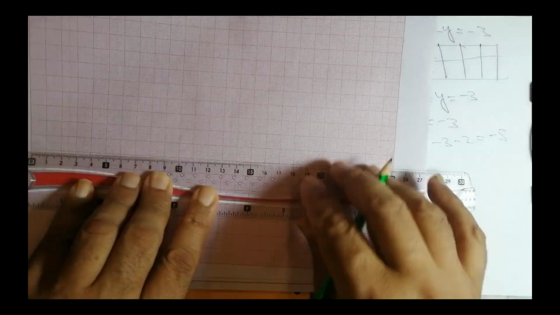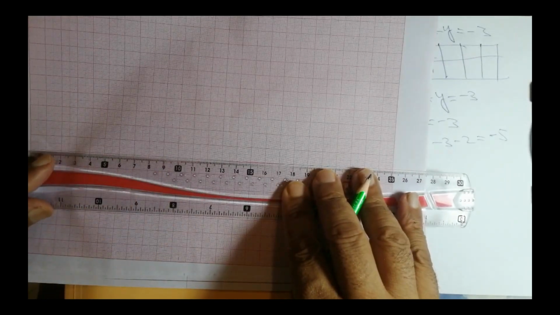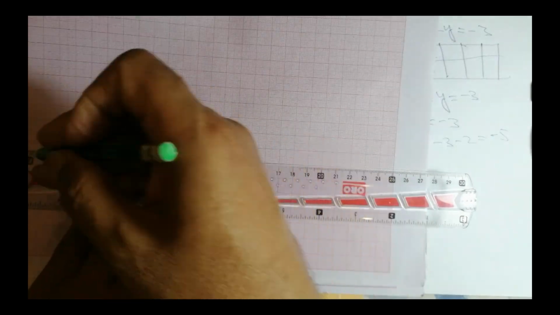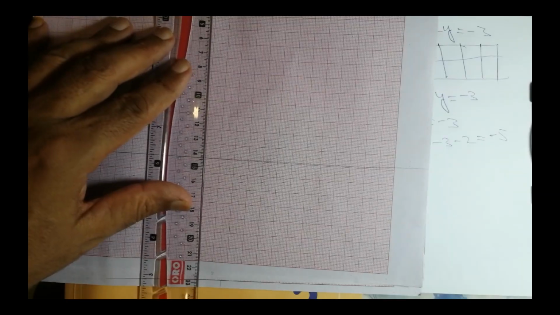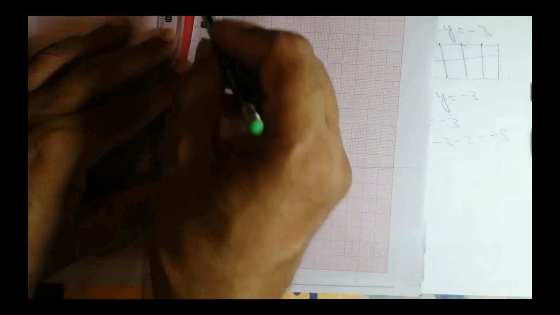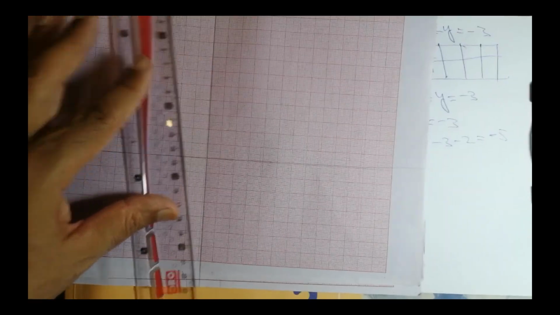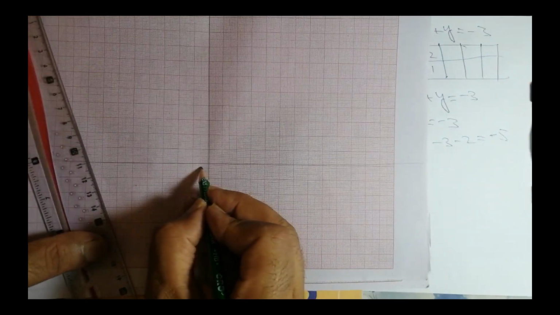So draw the Cartesian coordinate system. This is the horizontal line, the x-axis, and this is the y-axis, and the origin.